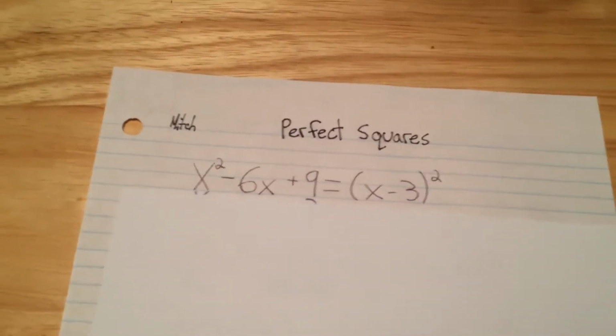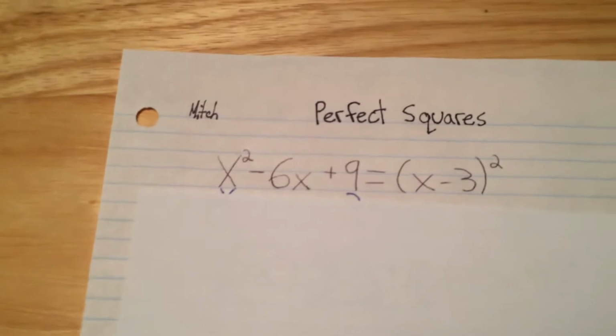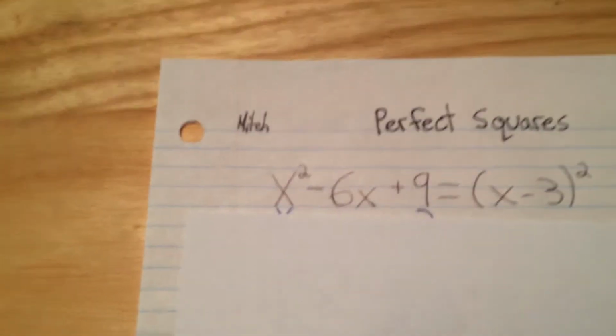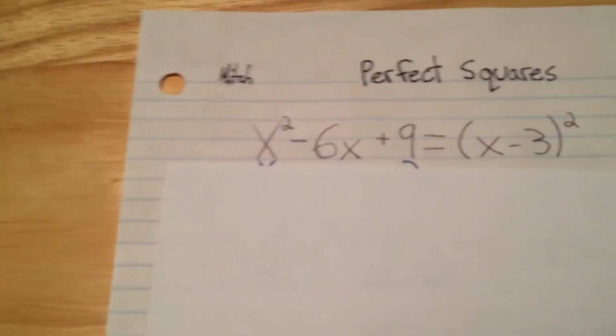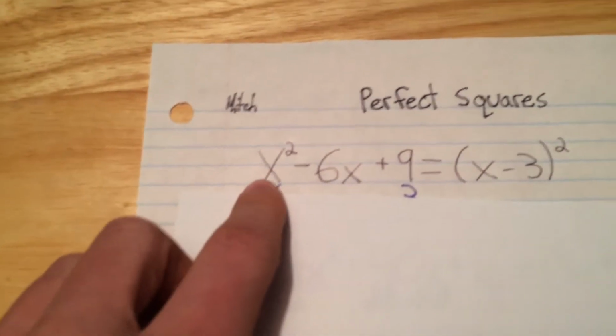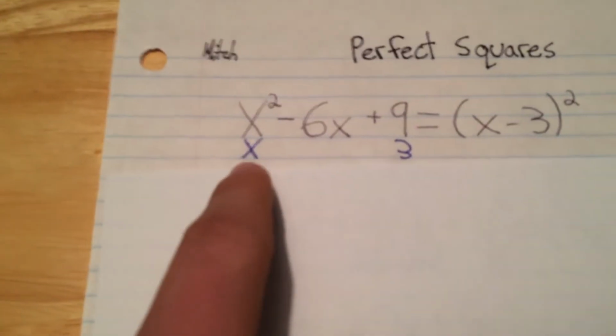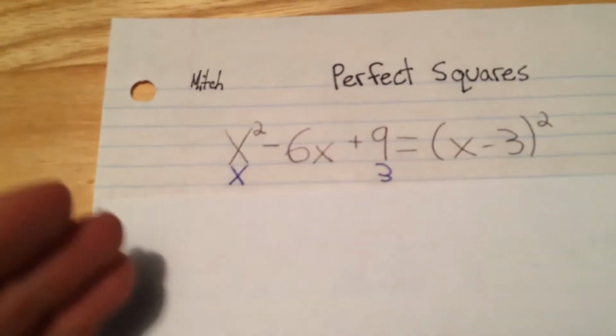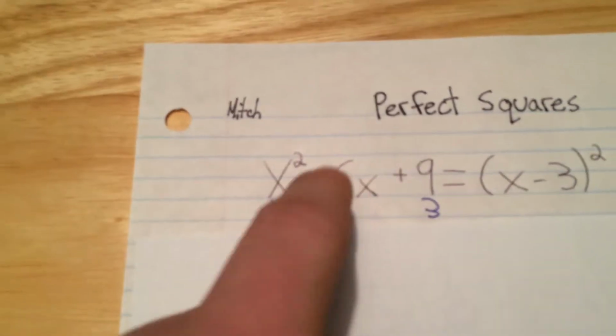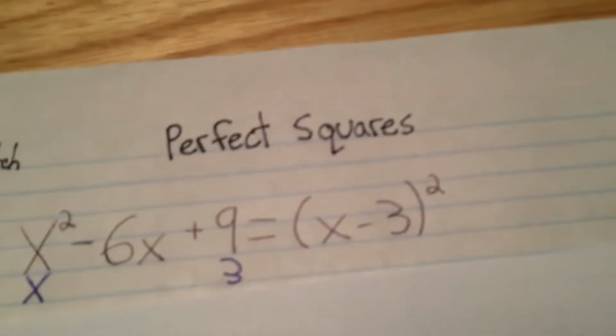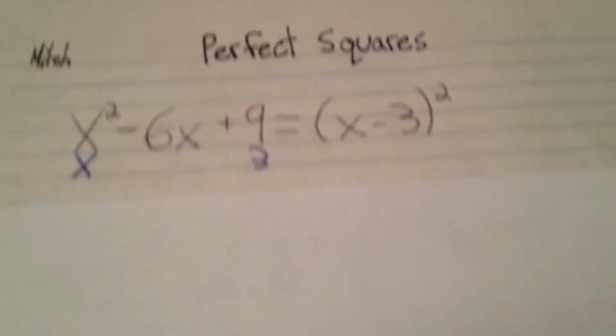So let's see a few examples here. So let's say you have x squared minus 6x plus 9. Before we just look at the answer here, let's try and figure out how we got to that. So square root of x squared is simply x, and square root of 9 is 3. So you get x times 3, that equals 3, times 2 equals 6. But we have minus 6, so we want to just make sure we have a negative there. And then we're done factoring.